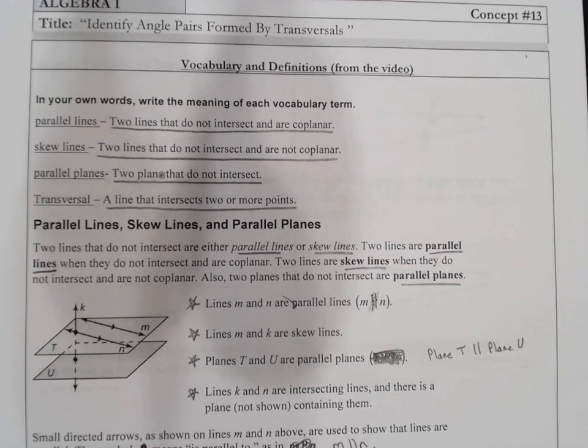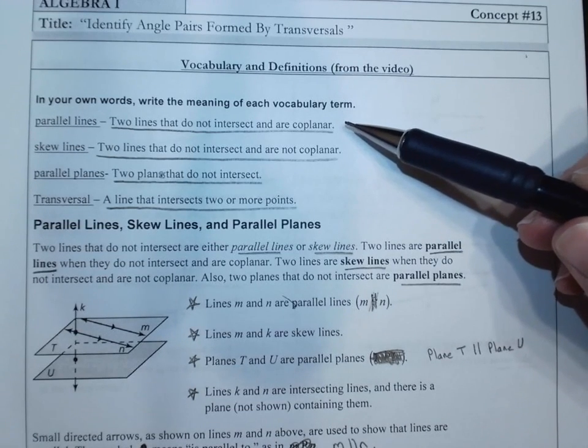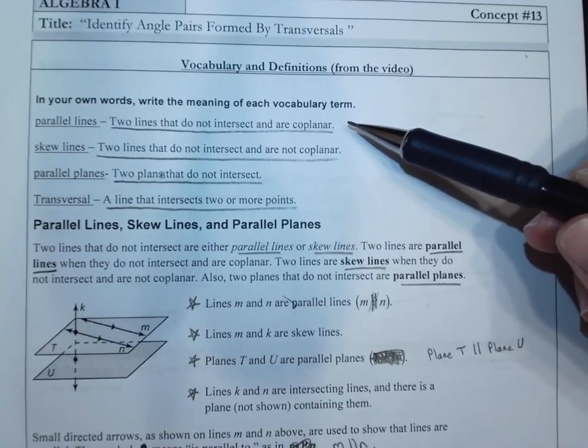Okay, in this video we're looking at angle pairs formed by transversals. So there's a couple of vocab we need to make sure we understand before we get started. Parallel lines are two lines that do not intersect and are coplanar. Remember, coplanar means they're in the same plane. So parallel lines are two lines that are in the same plane but do not intersect.